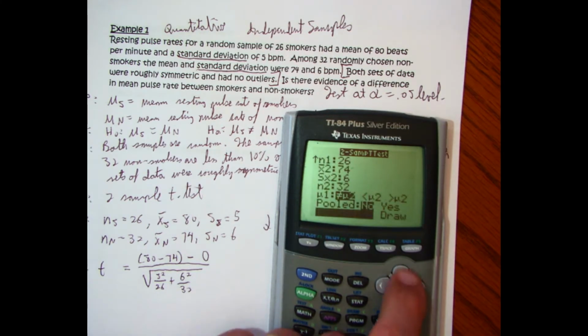Okay, and do we pool? No. The reason we would pool is because we assume that the variation is the same. And when we're doing categorical data, it makes sense because the calculation to get the standard deviation for p depends upon what p is and the sample size.